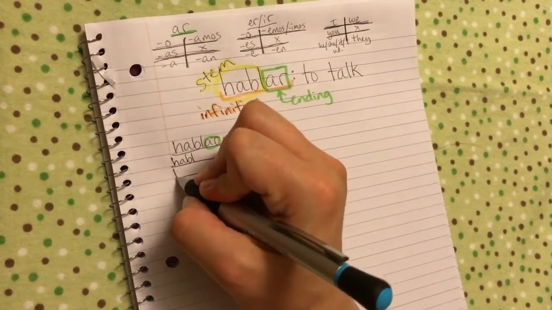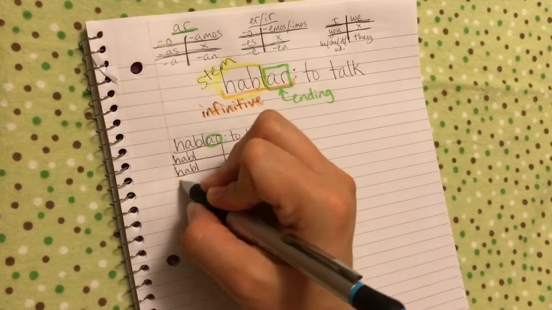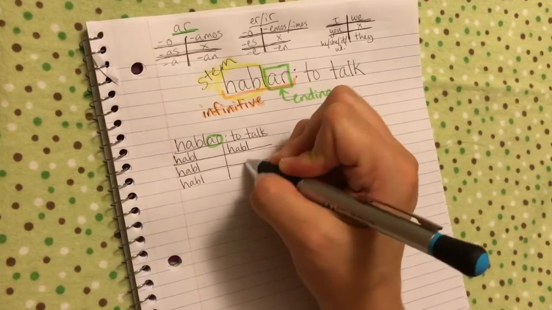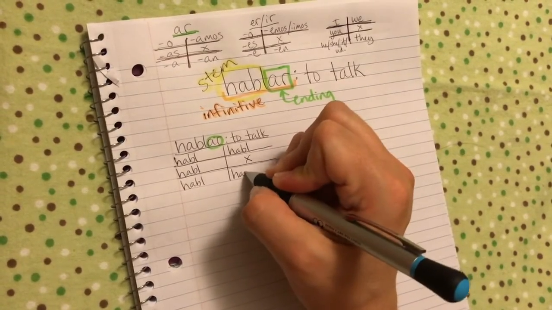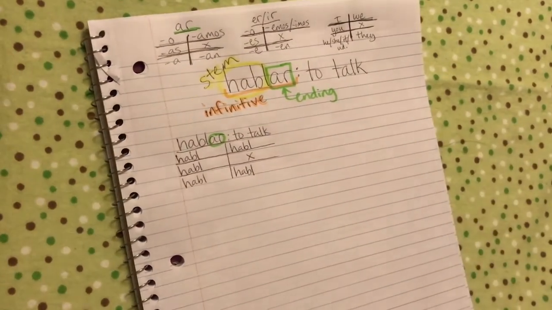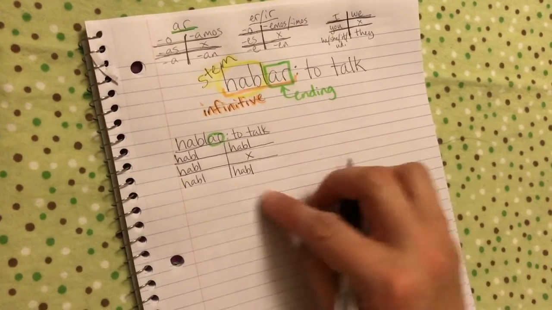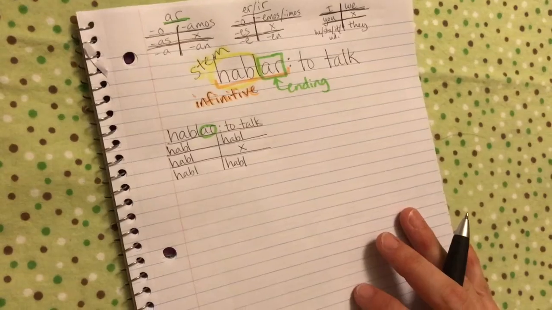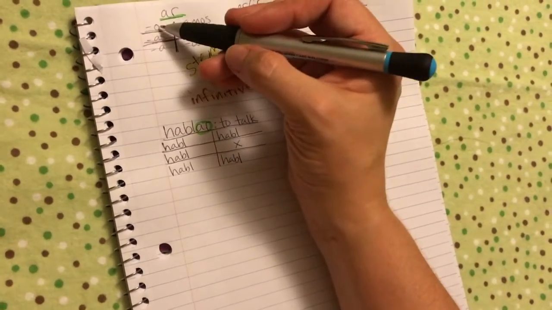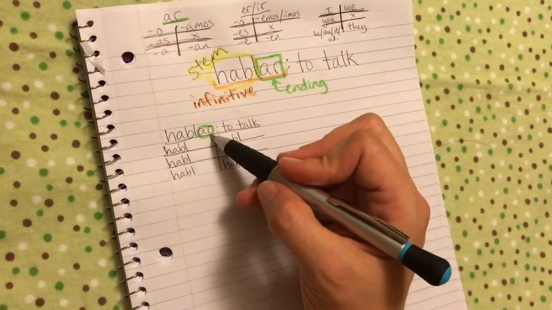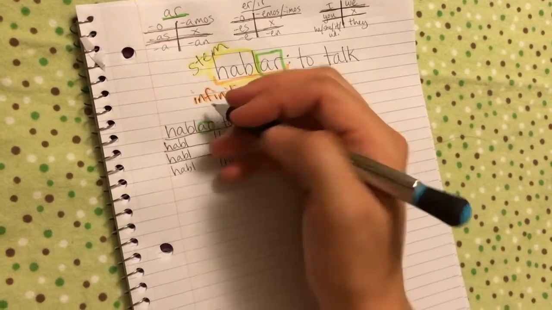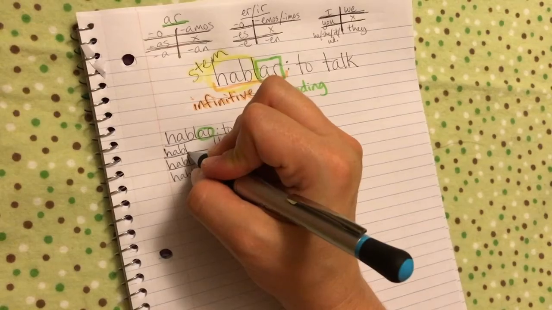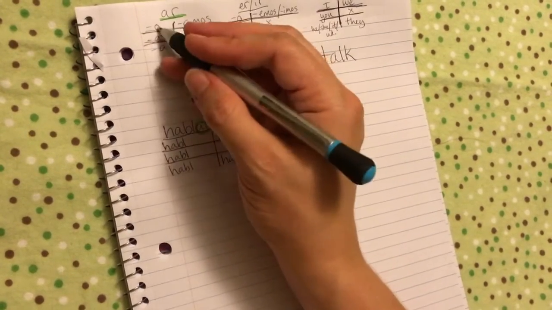Later on, you'll get used to conjugating verbs and you won't need to do it this way, but for now, this is the best way to not make any mistakes. Now I'm going to add my endings. Circle the ending, write your stem, conjugate the verb. So here's my stem, and I'm going to add o.